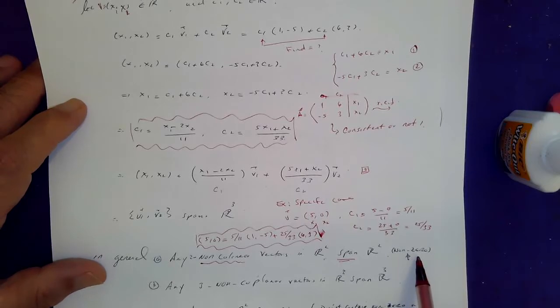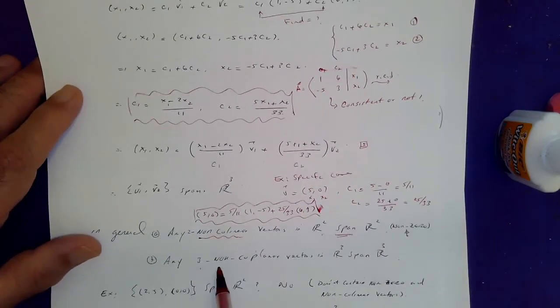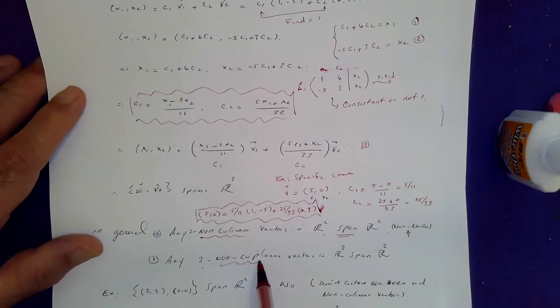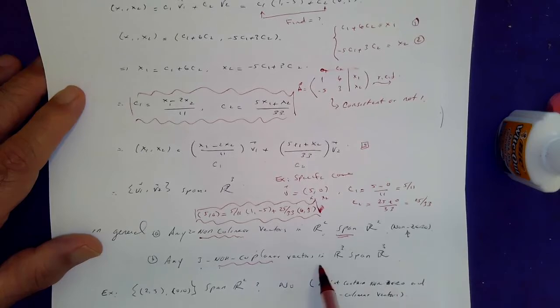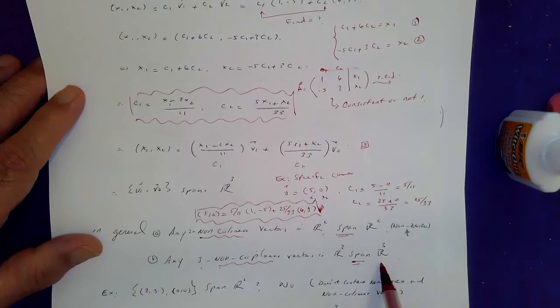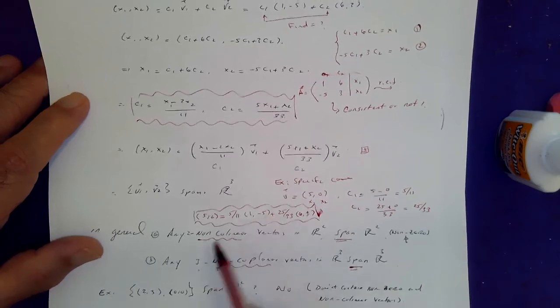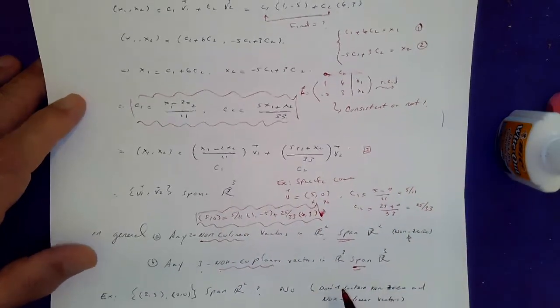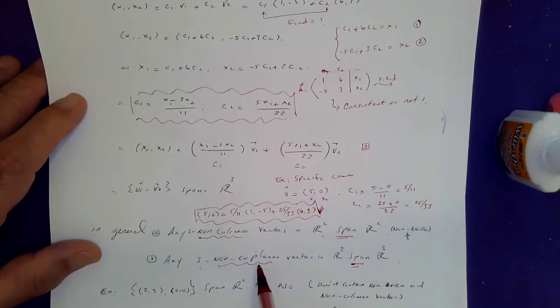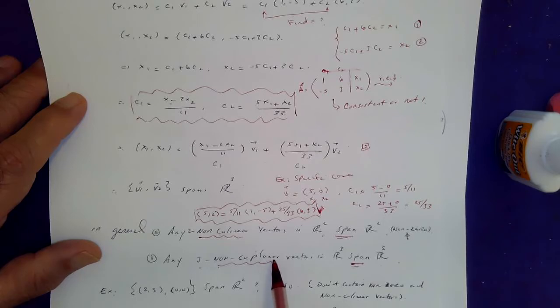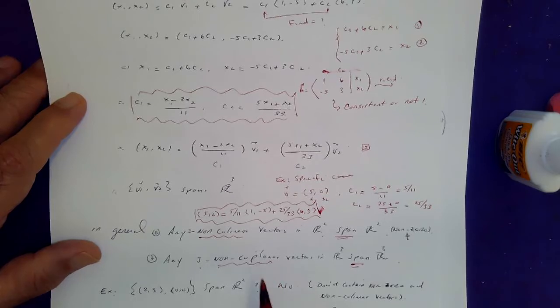They have to be non-zero vectors. Any three non-coplanar vectors in R3 span R3. Non-collinear means they are not parallel. They don't lie on the same straight line. Non-coplanar means they don't lie on the same plane. Coplanar means same plane.